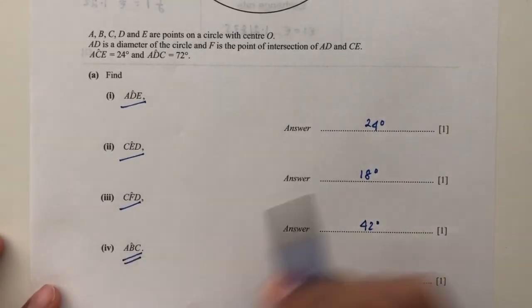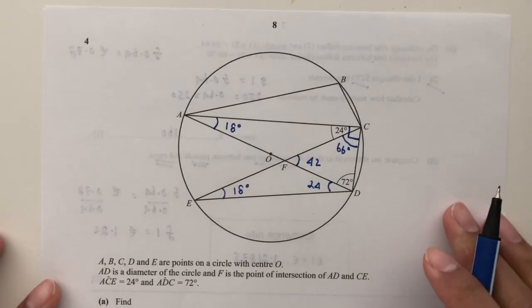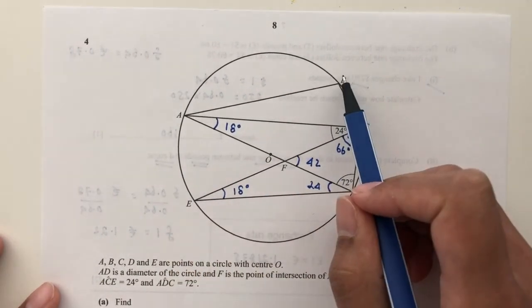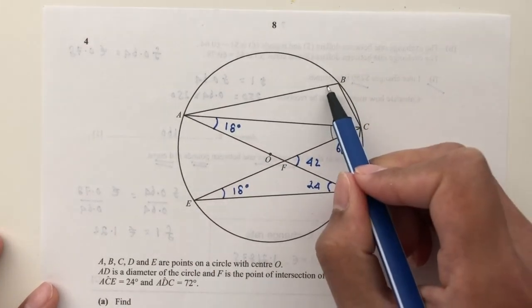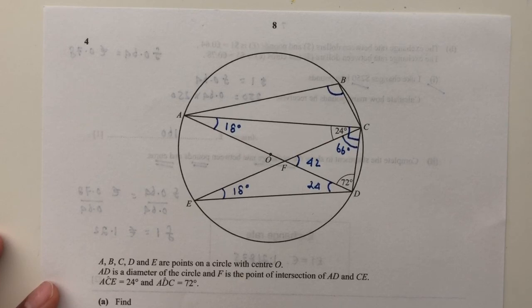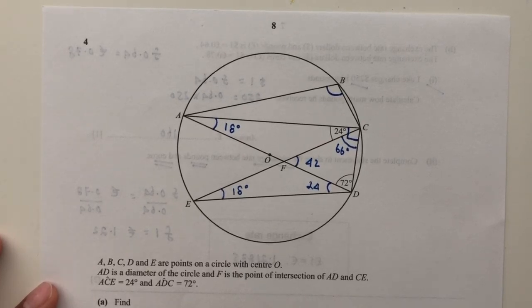Let's see what else. So ABC. I will have to find the angle ABC. So how would you find this angle? Let's see, what do we have to find this angle?